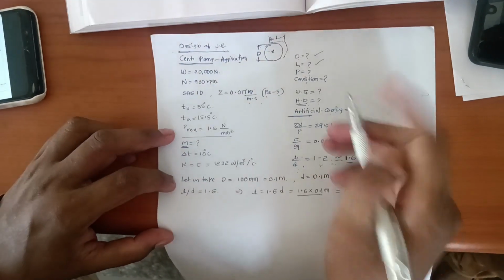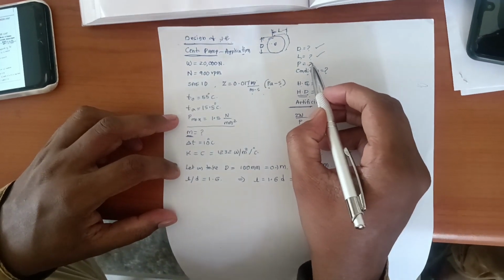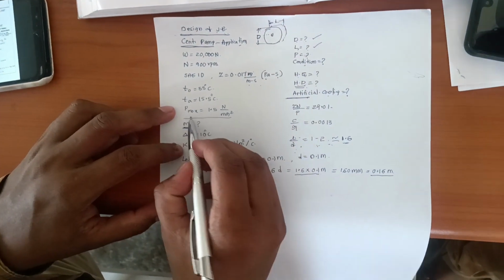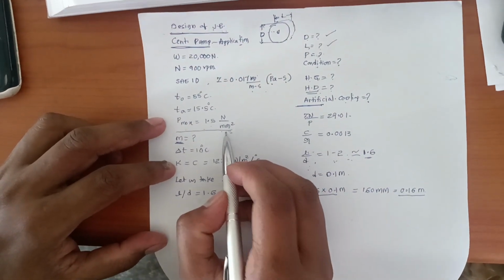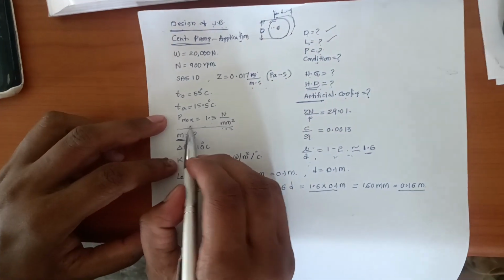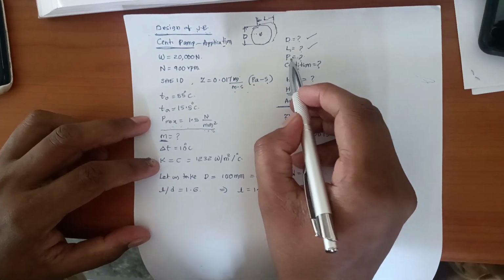Now you have to check whether the pressure is within the safe limit or not. They have given the maximum pressure 1.5 Newton per mm square, so you have to check against the given maximum pressure. For that you have to find out the pressure.